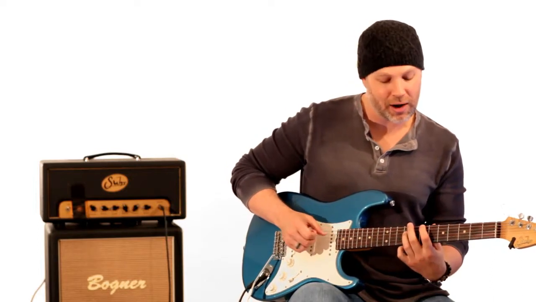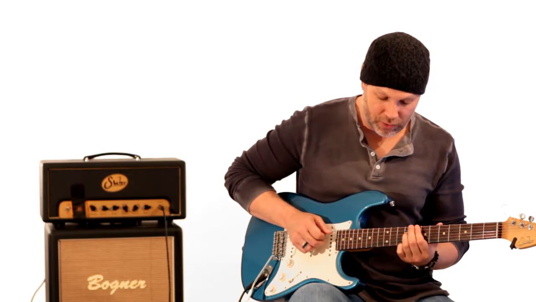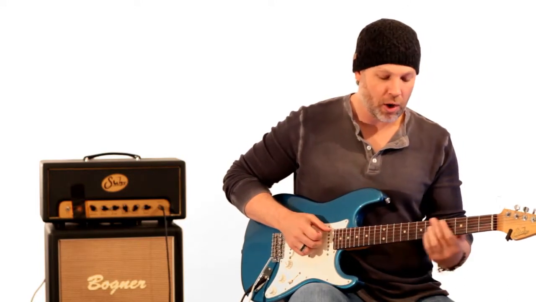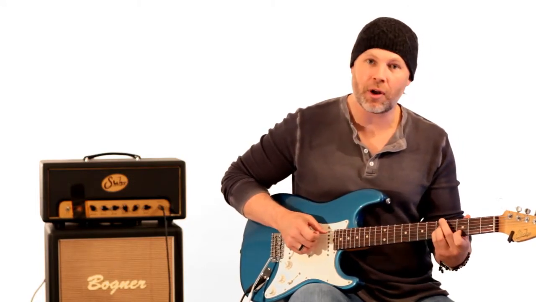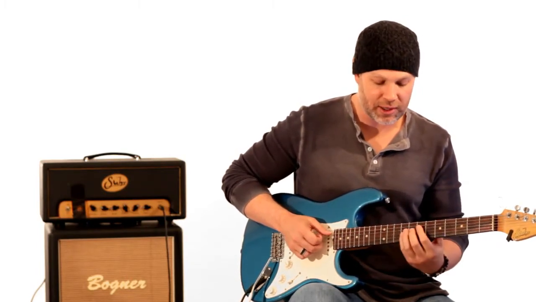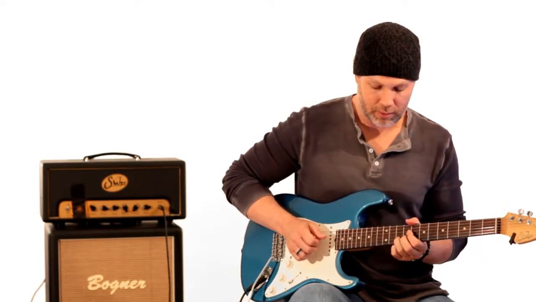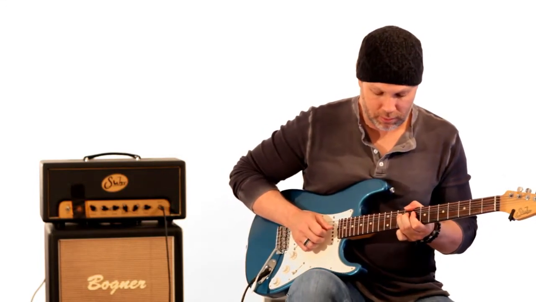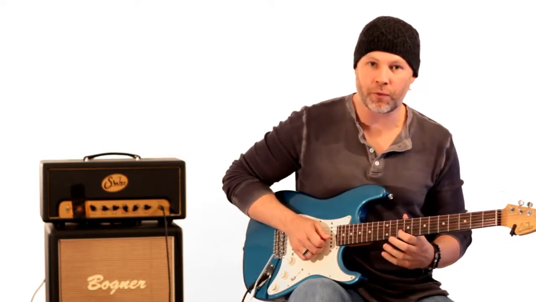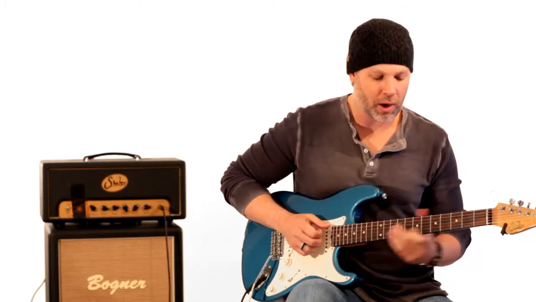And that note right there is the major third of the G before it slides into this note, which is the minor third of this minor chord. Then it goes to this note, which is the 5th of the A. And all three of those notes are the root, the 9th, and the minor third of this chord.